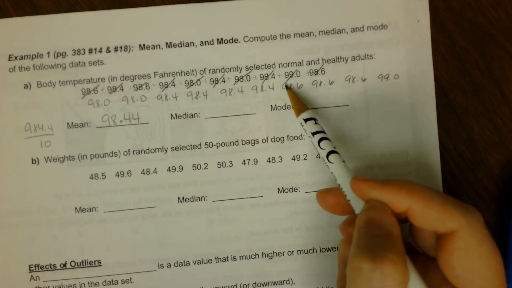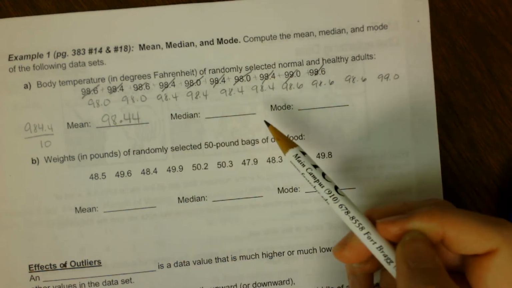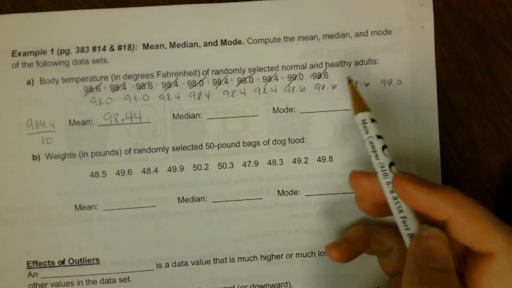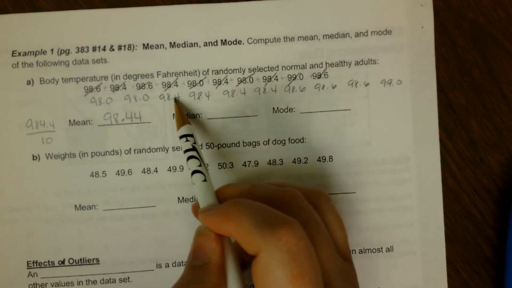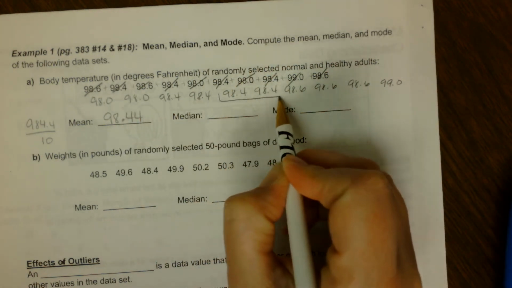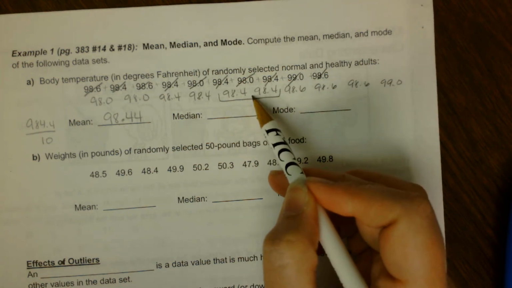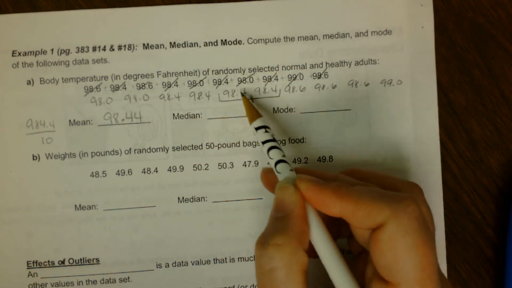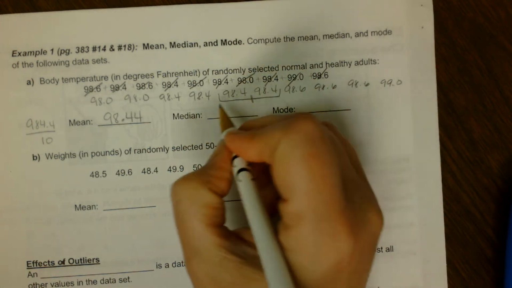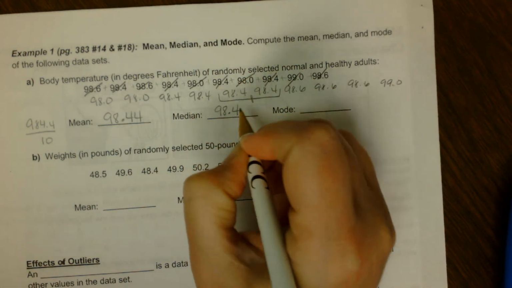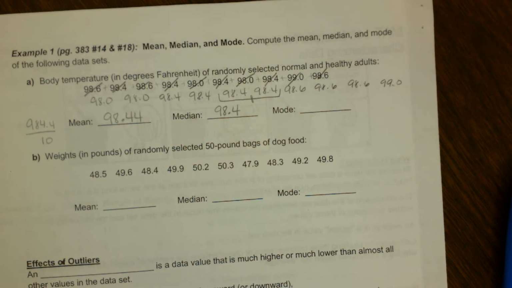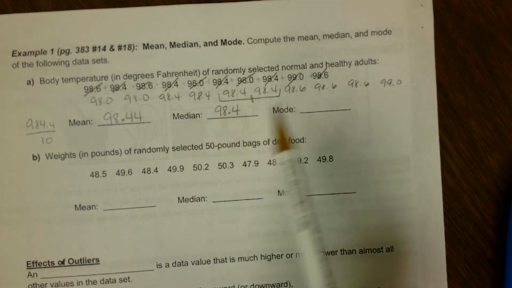Okay, so 1, 2, 3, 4, 5, 6, 7, 8, 9, 10. Okay, so for the middle one, we have an even number. So we're actually going to have two middle values. 2, 3, 4, these two here are going to be middle values. Now these happen to be the same, so the middle of this is just going to be 98.4. Now if these are two different numbers, we'd have to find the middle part of that. And to find the middle, you would just divide by 2. We'll see that process in part B.